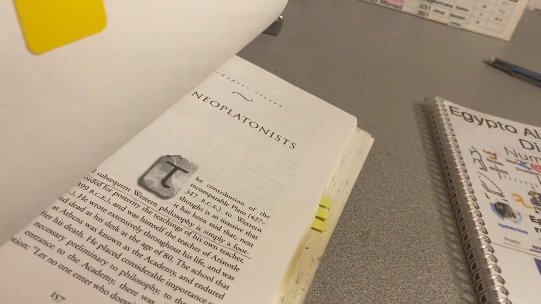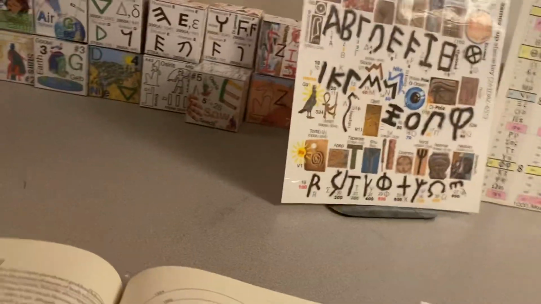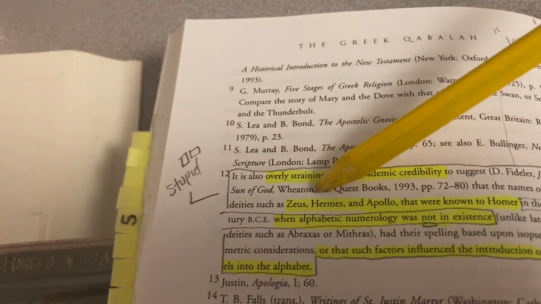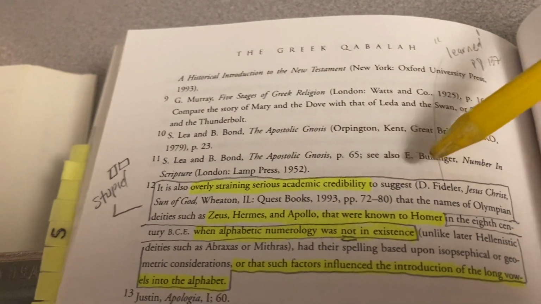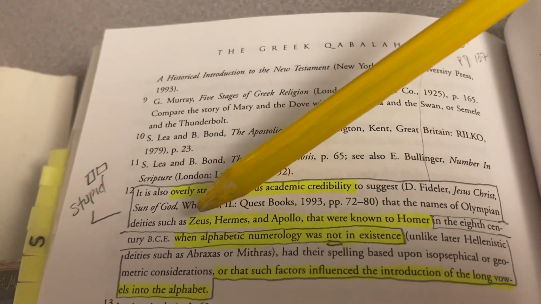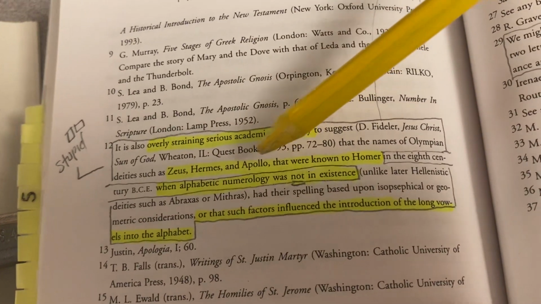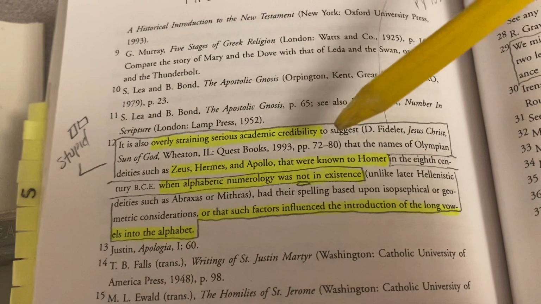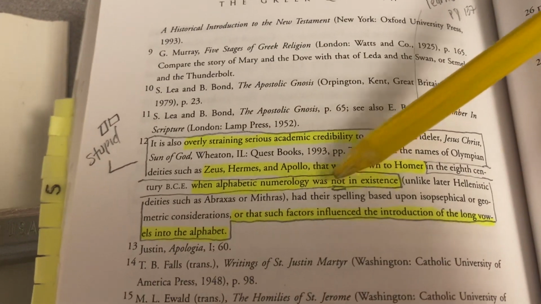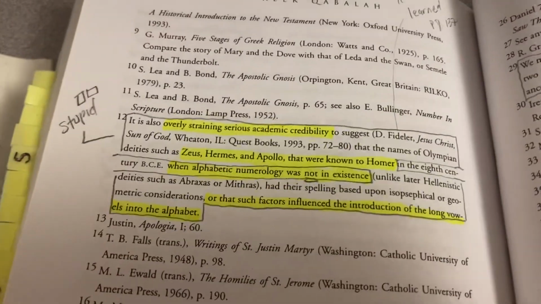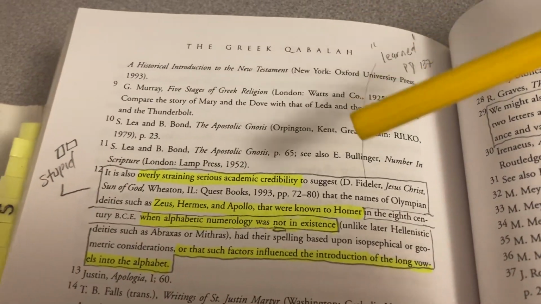But the main difference here is that Barry says, and this is pretty important, that it is overly straining serious academic credibility, as Fideler suggests, to say that the names Zeus, Hermes, and Apollo, which were known and used by Homer, were based on alphabetic numerology, which, according to Barry, was not in existence in the 8th century or the time of Homer.